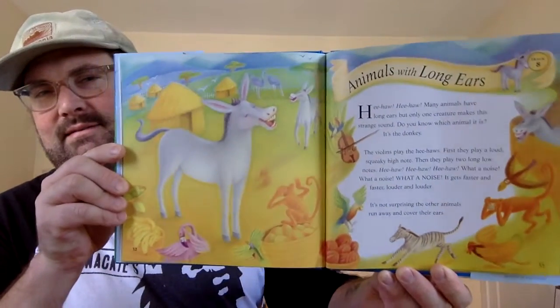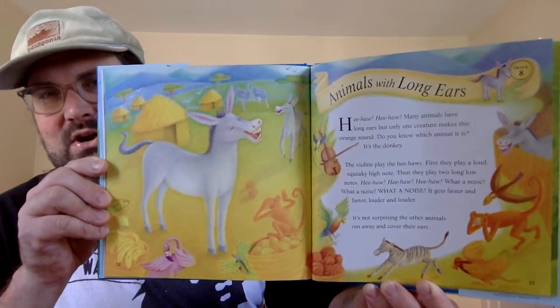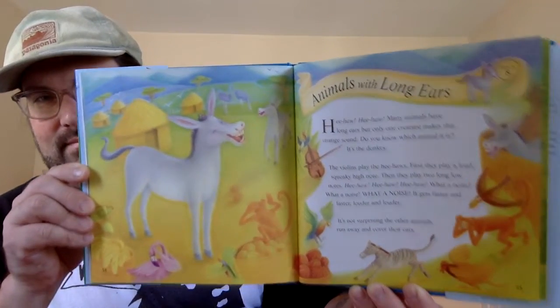Look at that. See the other animals covering their ears? Sounds like the donkeys are too loud for them.